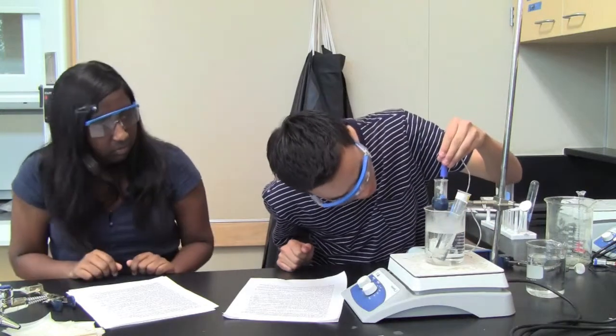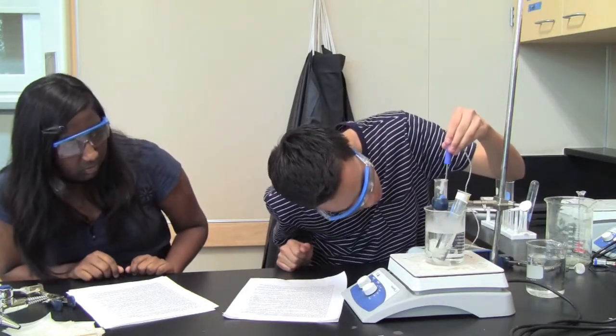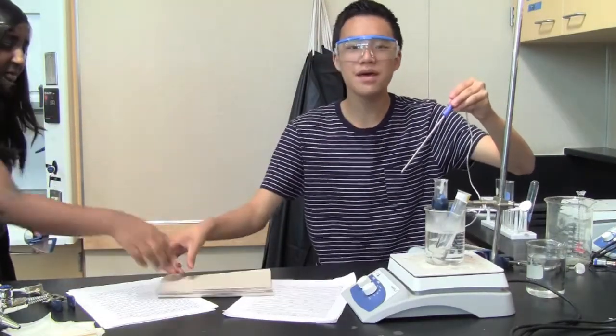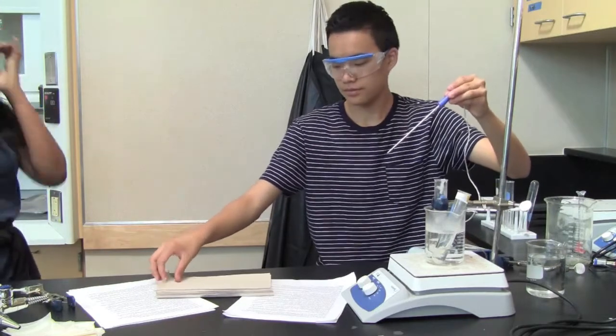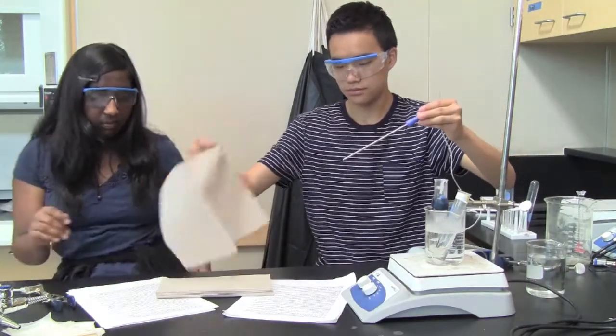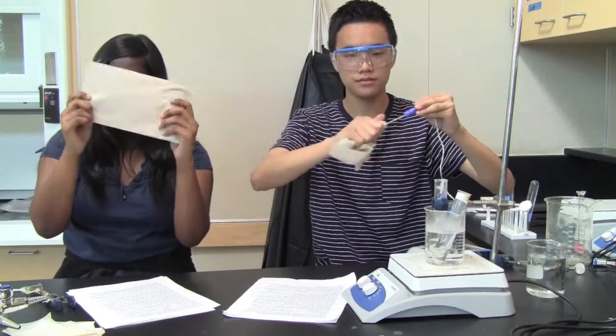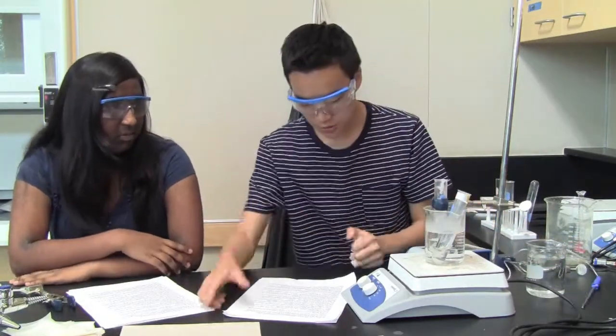Now, you want to carefully remove the temperature probe once it has melted. And wipe off any excess with the paper towel. You don't want to be collecting data right now.